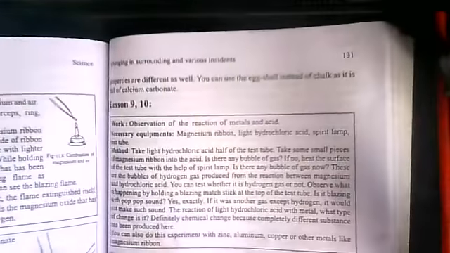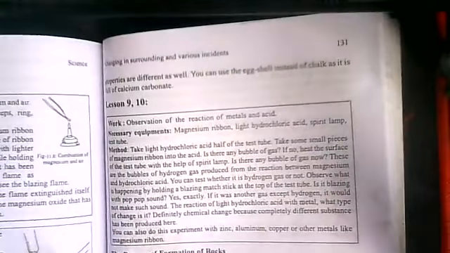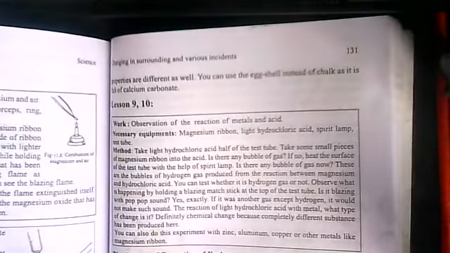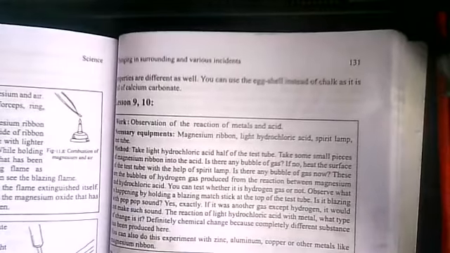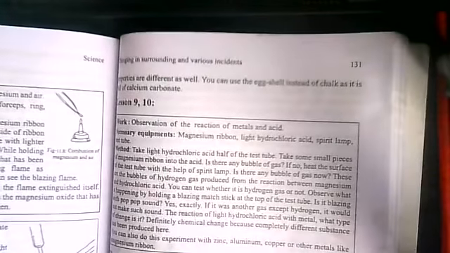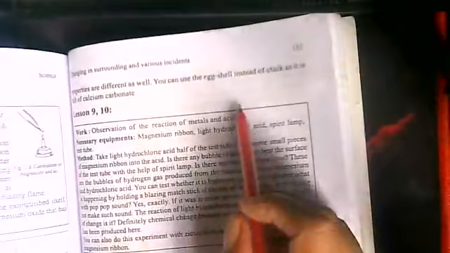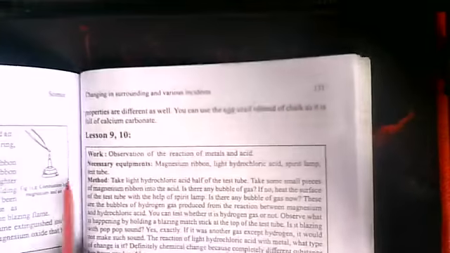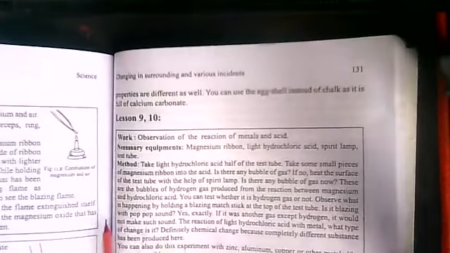You can use eggshell instead of chalk as it is full of calcium carbonate. So this is the reason why it is a chemical change, not a physical change. We came to know you can use eggshell instead of chalk as it is full of calcium carbonate.